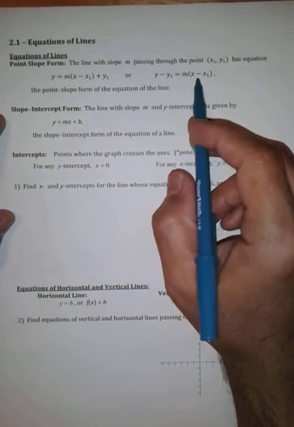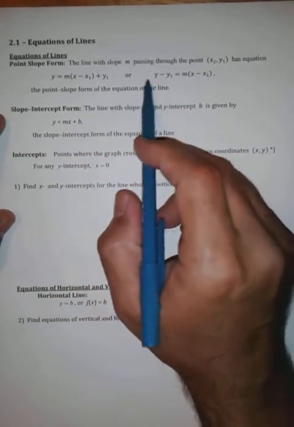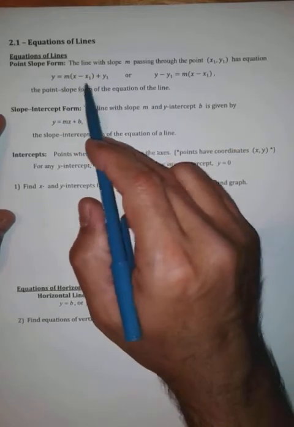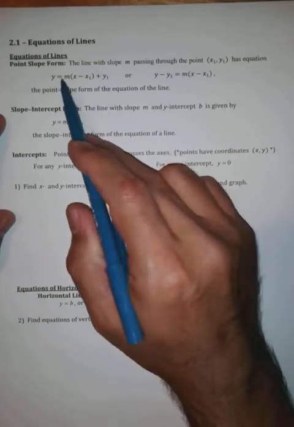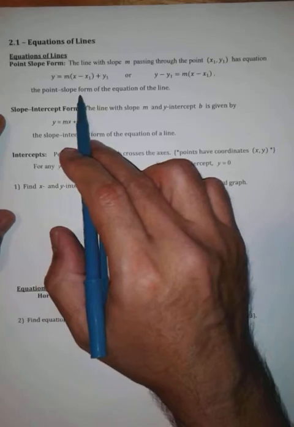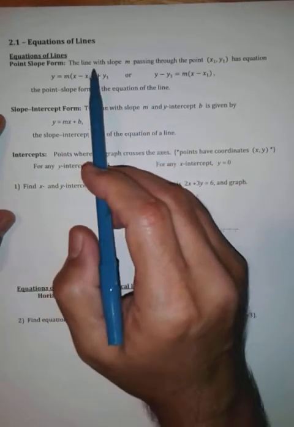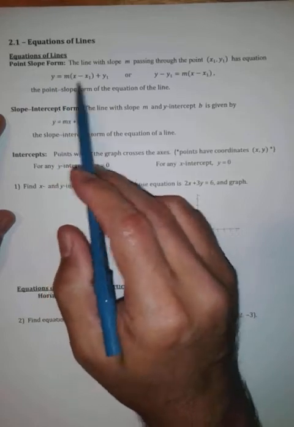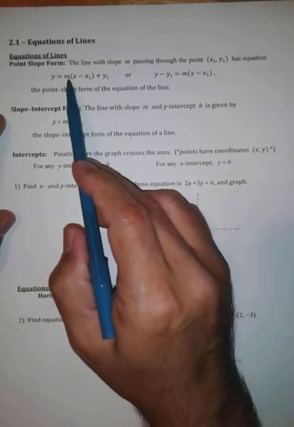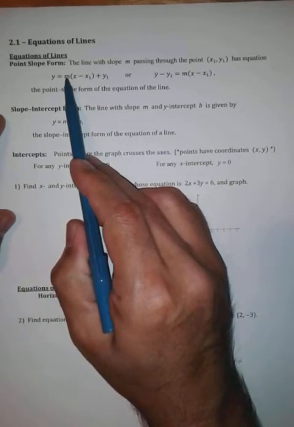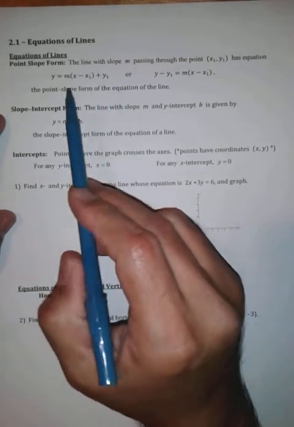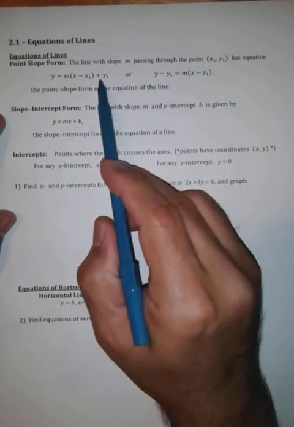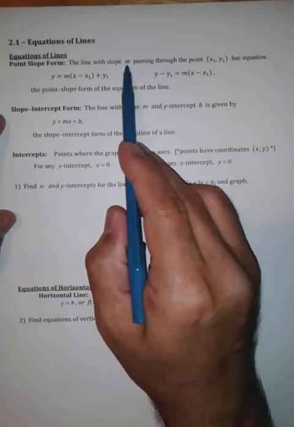Or y minus y1 equals m times x minus x1. We'll notice that that one is just subtracted. This one has the y1 subtracted. It is called the point-slope form of the equation of a line. It's called the point-slope form because if you're given an equation in this form, that number m is given to you, and so are x1 and y1. Notice x1, y1 is the coordinates of the point, and m is the slope.